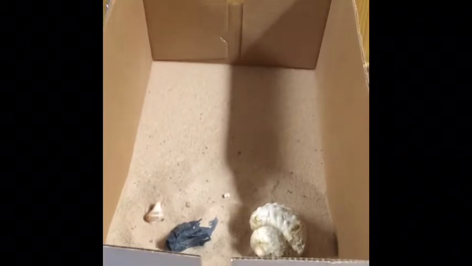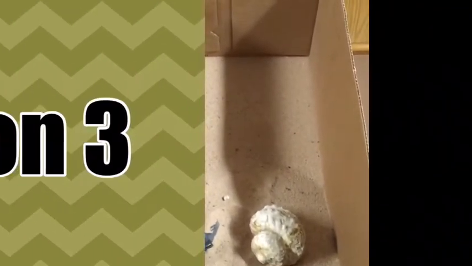Okay, we can see the movement here that's taken place from the wind that we produced. Station 2.